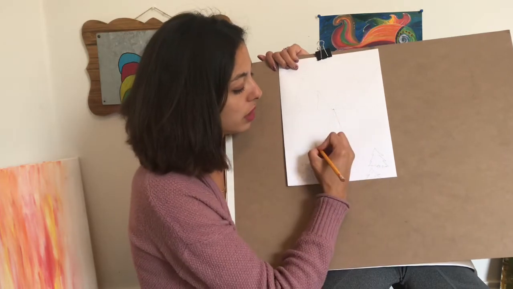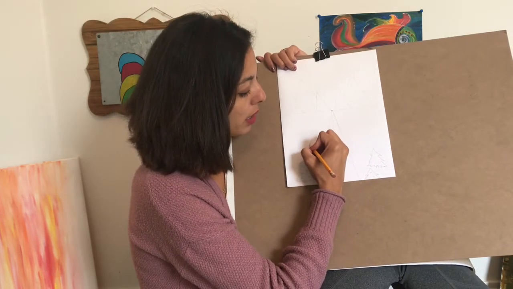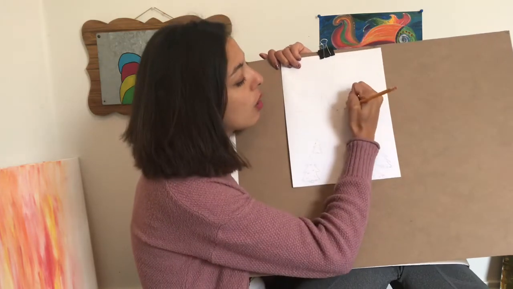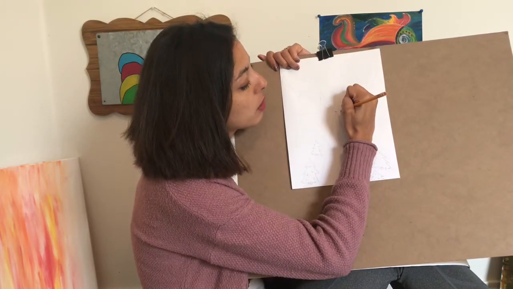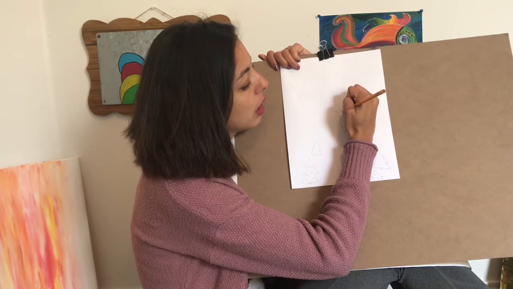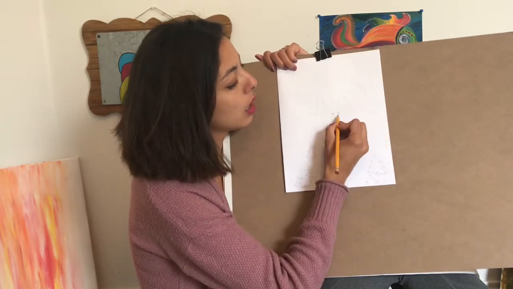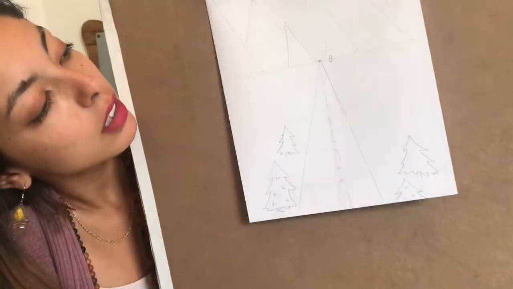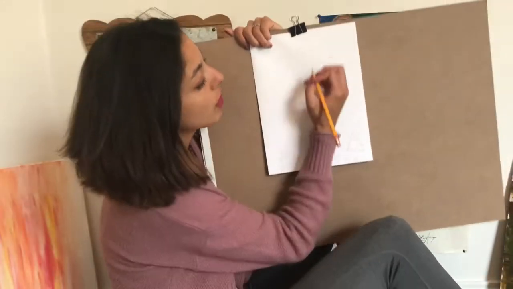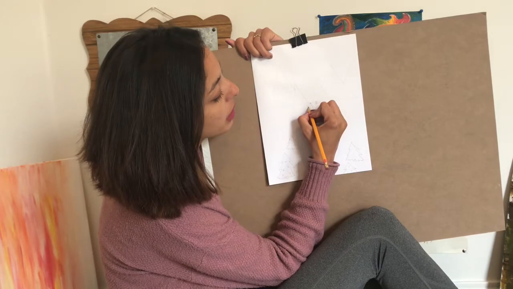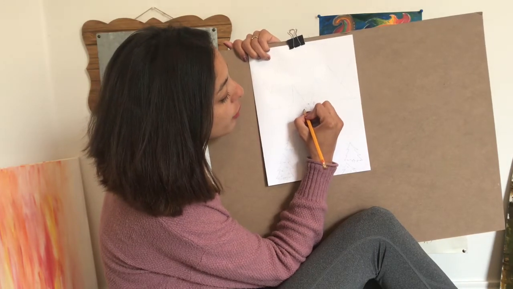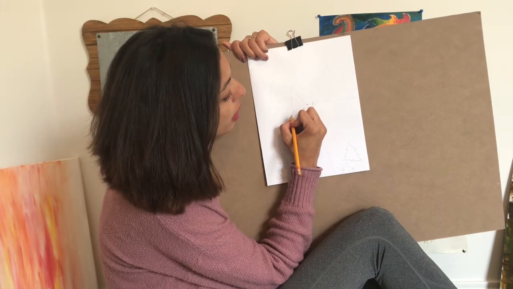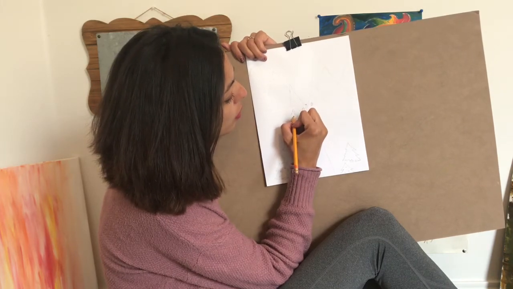And then they're gonna start to get smaller as we go back. Okay, all the way to like these trees back here are gonna be so tiny. All the way back there. You see how tiny that tree is? All the way back there. Okay, so they're just going to keep on getting smaller and smaller the further back you go. And then they're gonna get bigger the closer up you go.